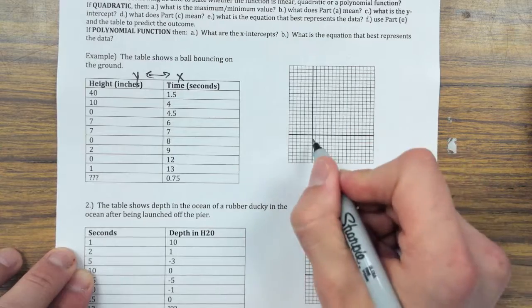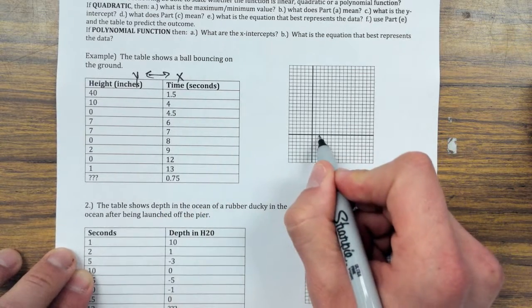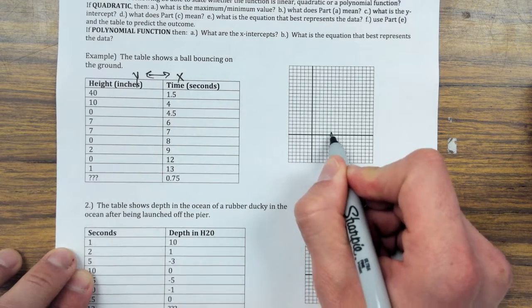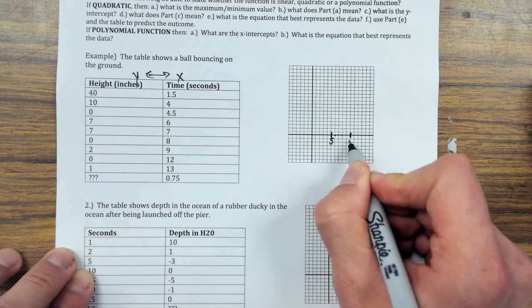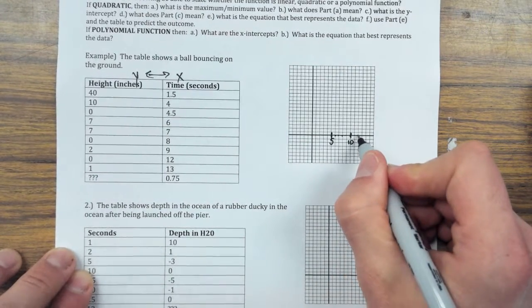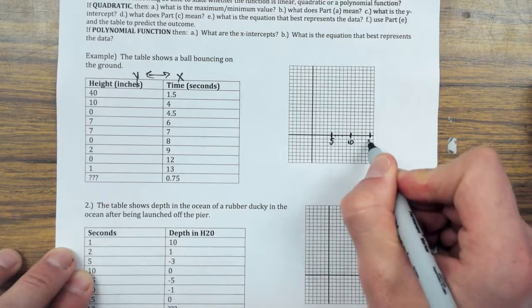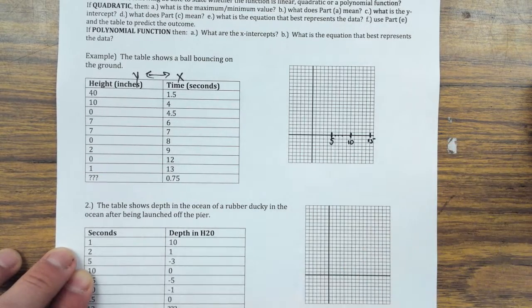I would go by ones this way to get all the way up to 13. 1, 2, 3, 4, 5. That's going to work out. Okay.